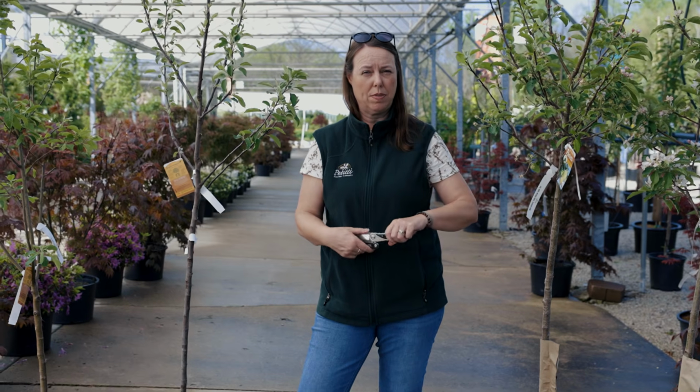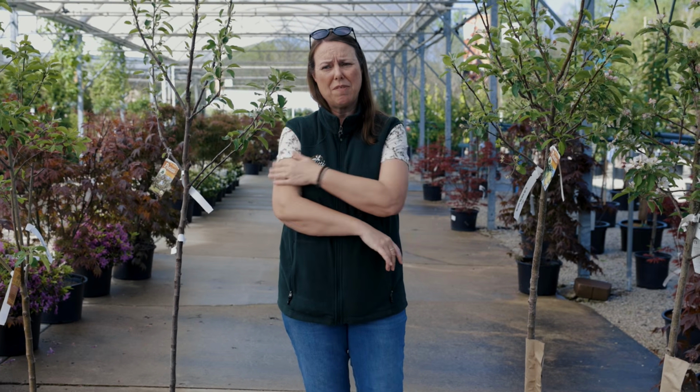Another high maintenance thing that we have to worry about with apples, unfortunately, is that they do get different types of pests, especially diseases. So we get everything from rust to apple scab to leaf spots to powdery mildew, lots of different issues, including insect issues as well.